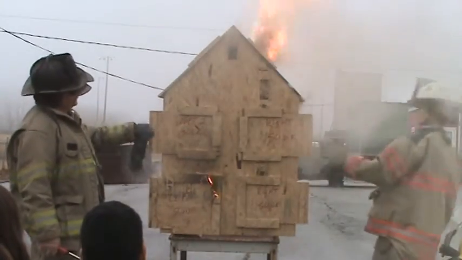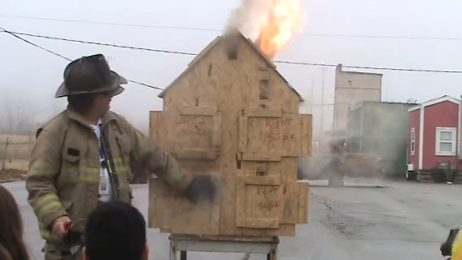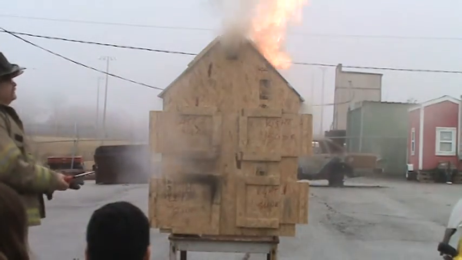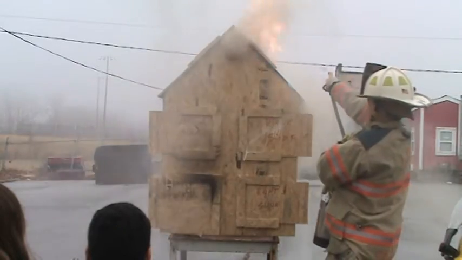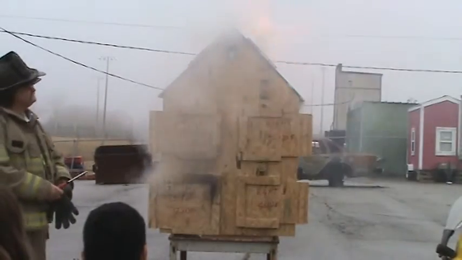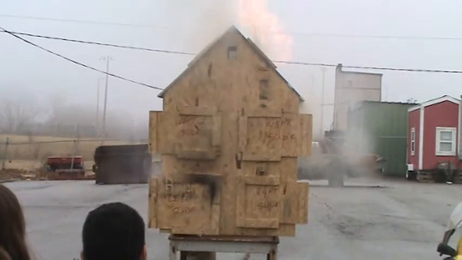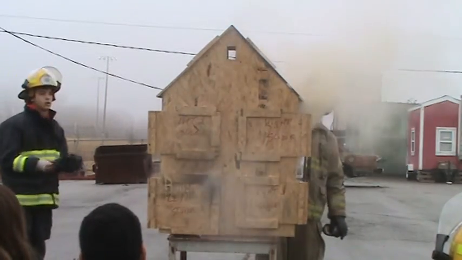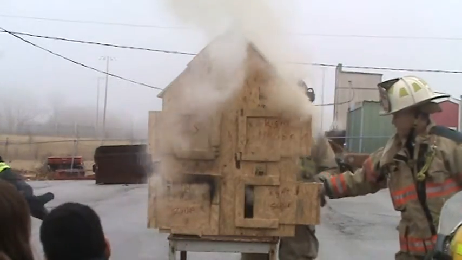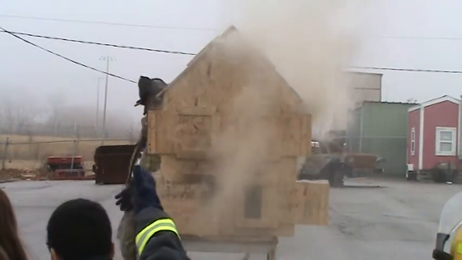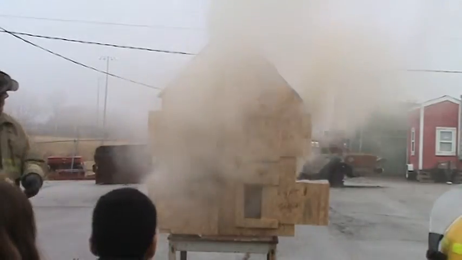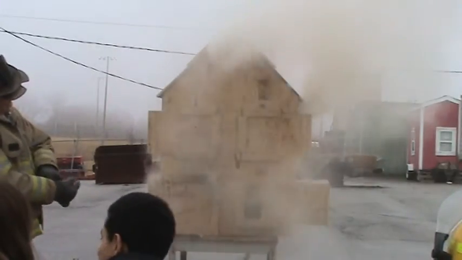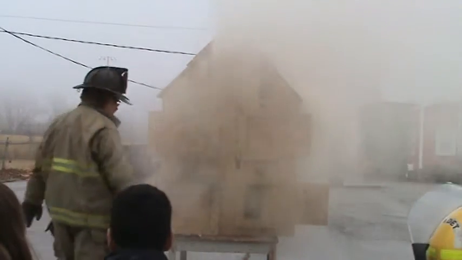So, I don't see a flashover. Go ahead. Oh, now it's inside. It's inside the house. Did you not see it? Thank you, Seth. Did it? Sweet. It's in the attic. Oh, I see it.